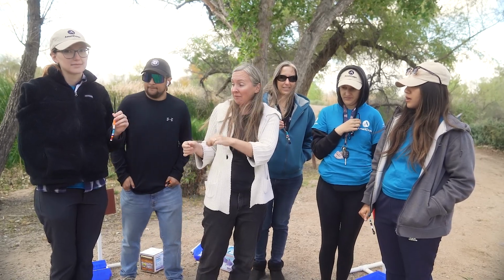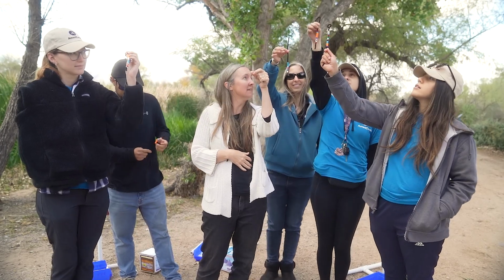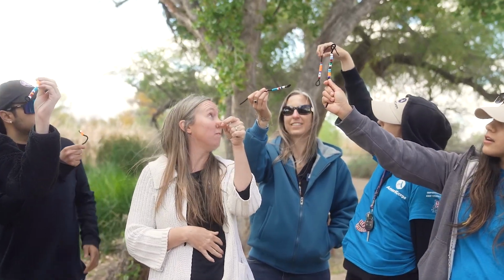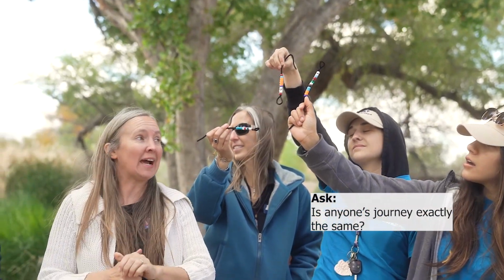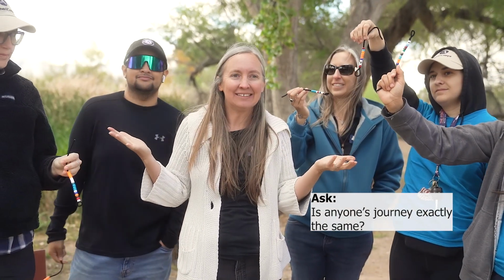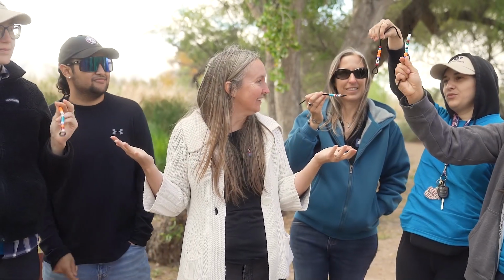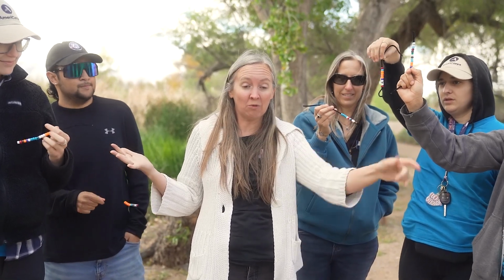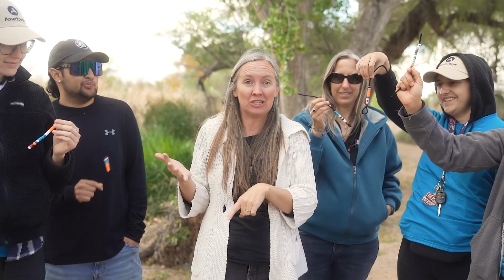And then you're going to have everyone hold up their strands of beads and look around and say, is anybody's strand of beads or water journey exactly like yours? No, they're all different. Why is that? It's not a circle. If you drew a picture of where you were walking all around in crazy directions, right?